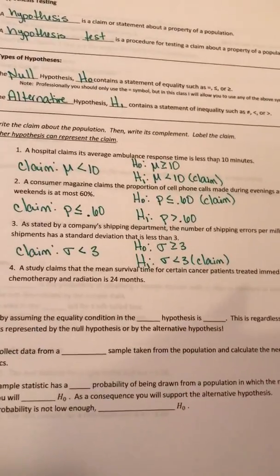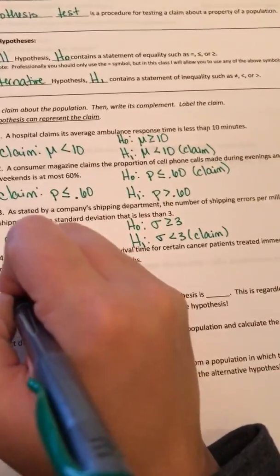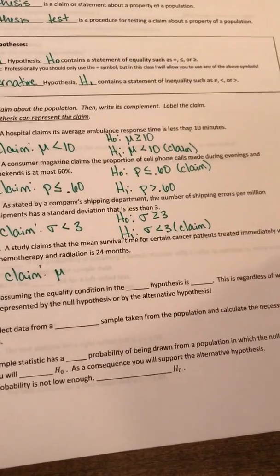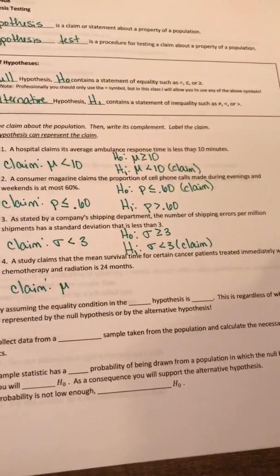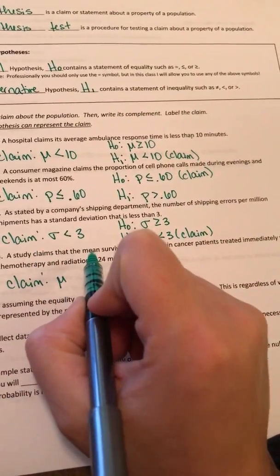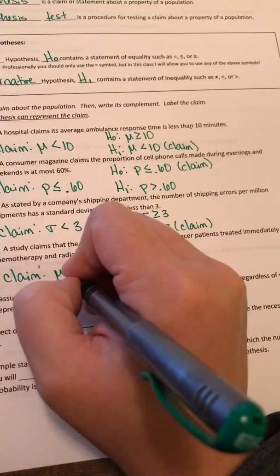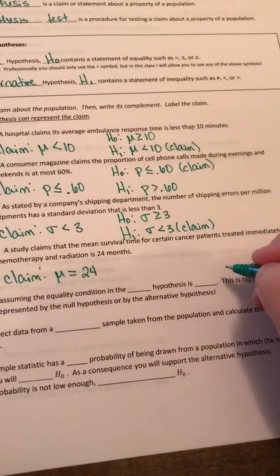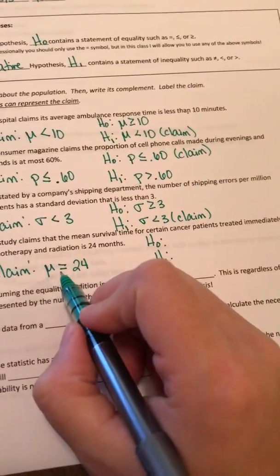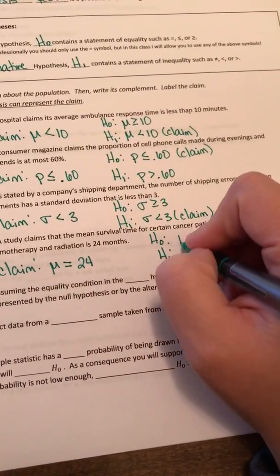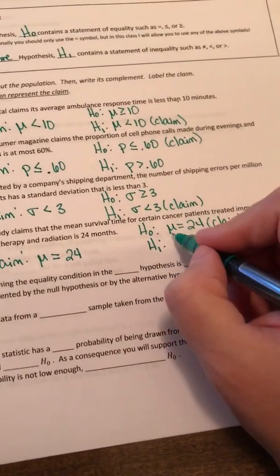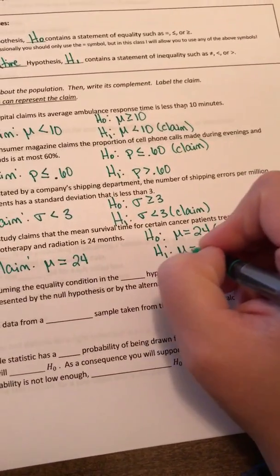For the last one, a study claims that the mean, so we're doing the mean again, survival time for certain cancer patients treated immediately with chemo and radiation is 24 months. So this time it actually says the claim is that the mean is 24 months. So it means equal to 24. Do our hypotheses. We have an equal to, which means it goes with H0, so our claim is with H0. And the opposite of equal to is not equal to.